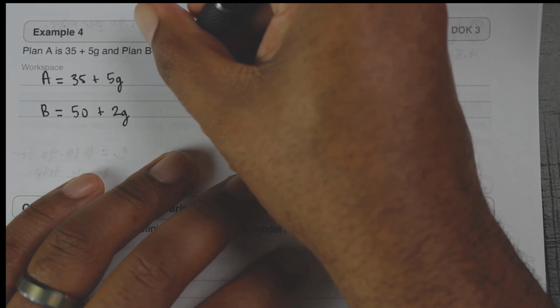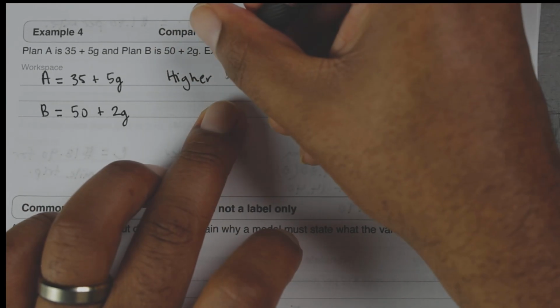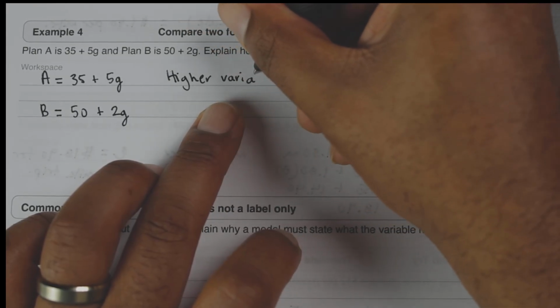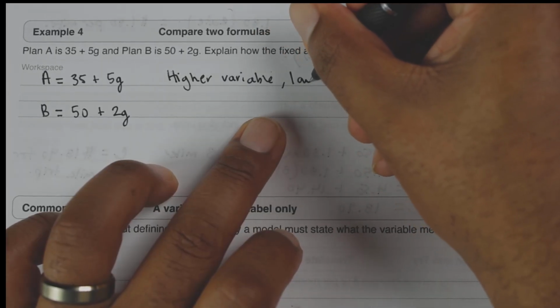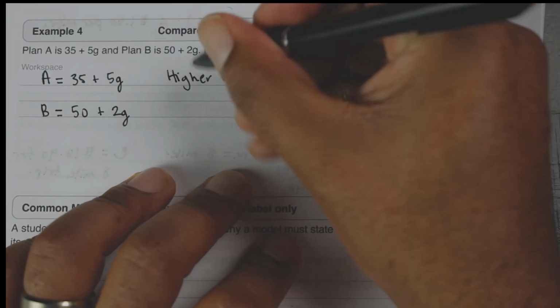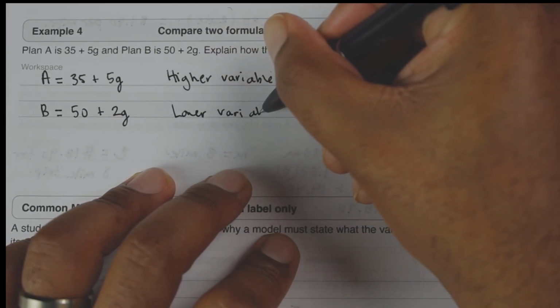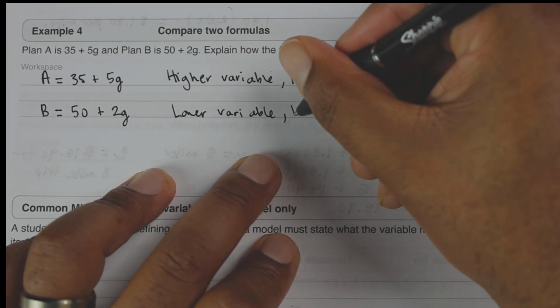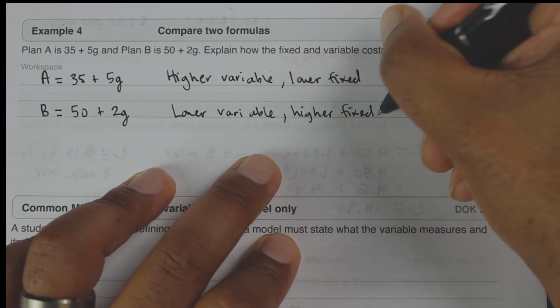So this one has the higher variable, lower fixed; the other has lower variable, higher fixed.